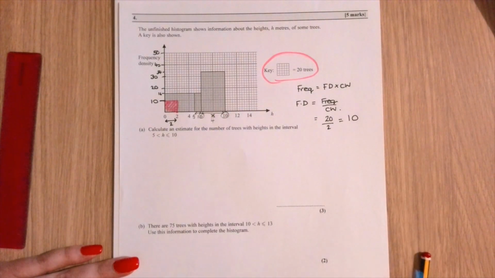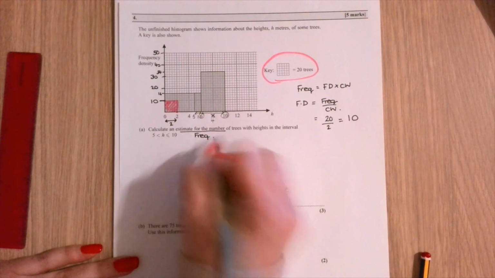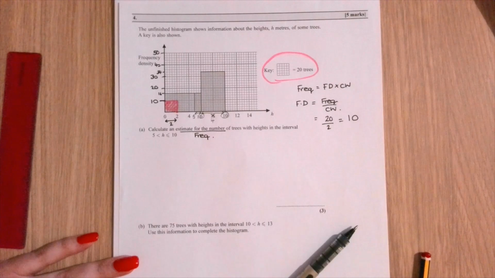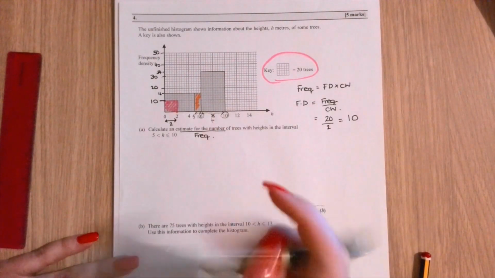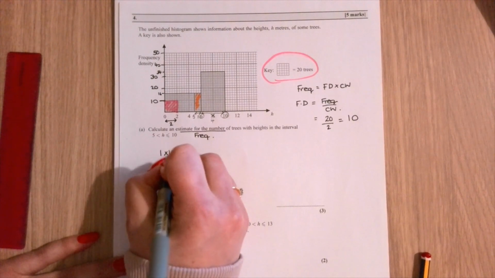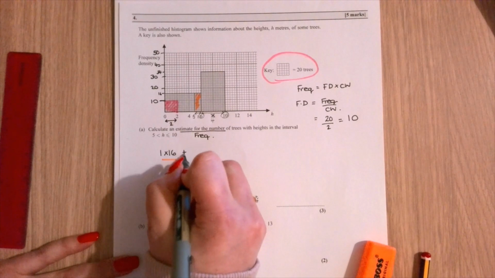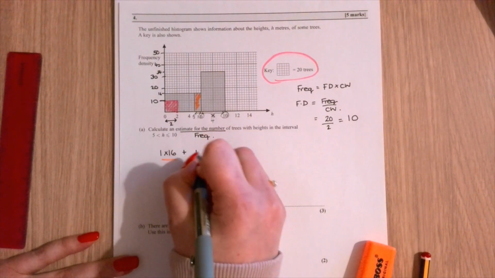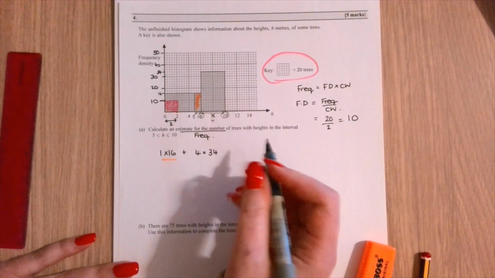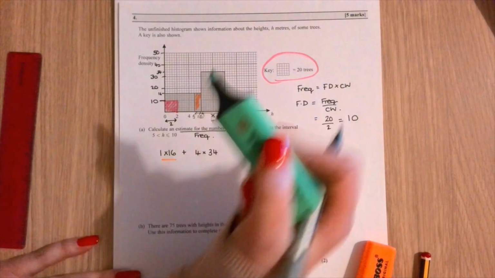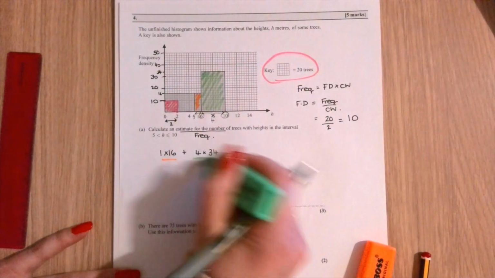So an estimate for the number of trees, that is asking us for a frequency. So I would like the frequency of this orange part, which is going to be 1 times 16. And then I'm going to need to add that to 4 times 34, which is going to be this green part here.